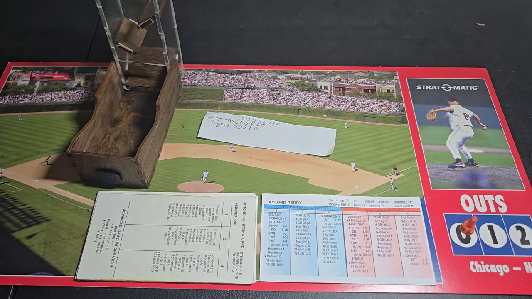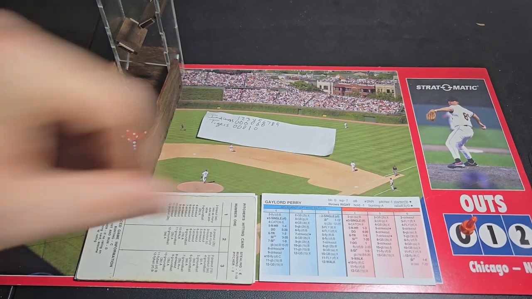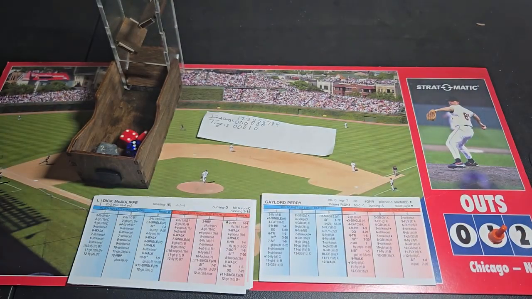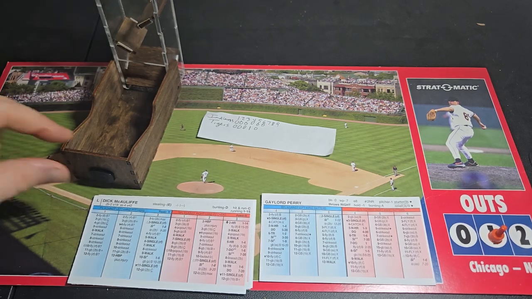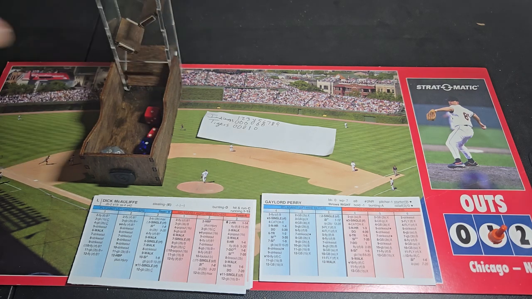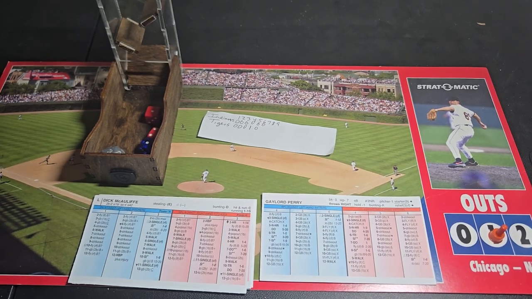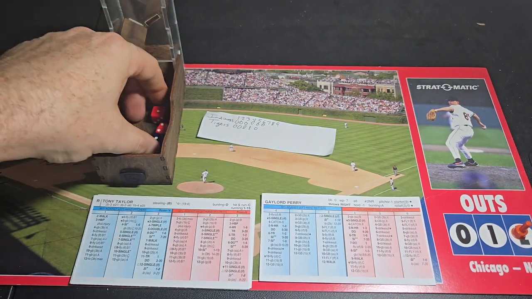All right, here's Lolich. 3 and a 6. Ground ball to short. 1 away. And here's Dick McAuliffe. Tripled his last time up and scored the only run of the game. One and a 5. Tapper back to the mound. Perry throws it to first. 2 down. Here's Tony Taylor.